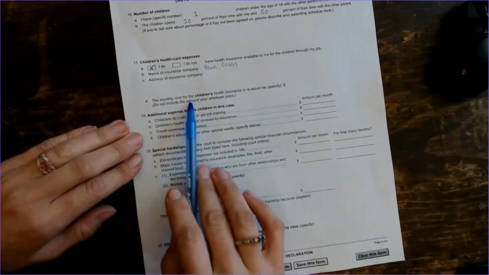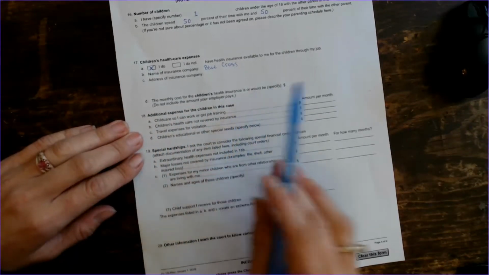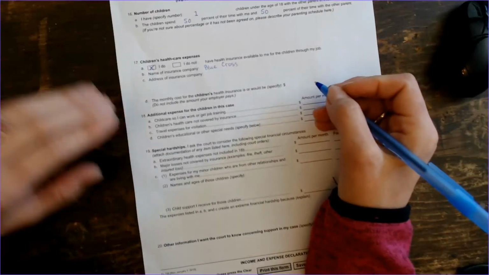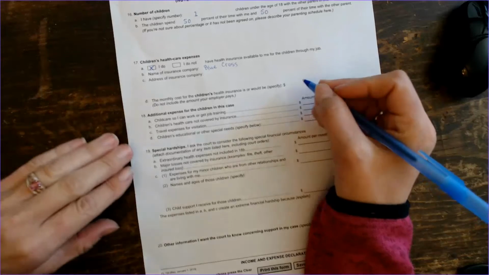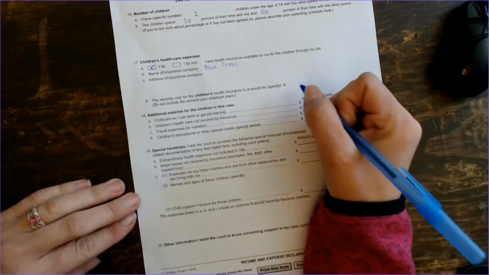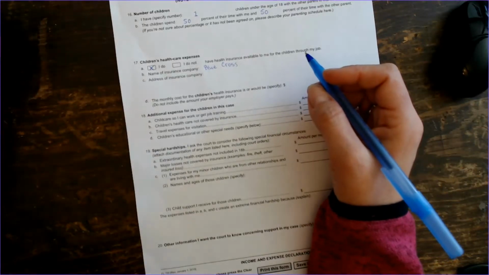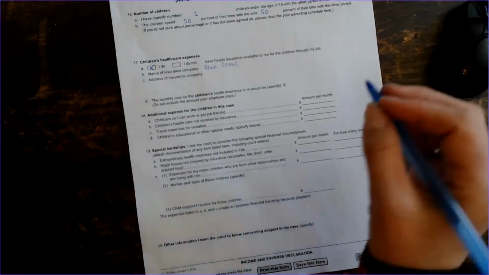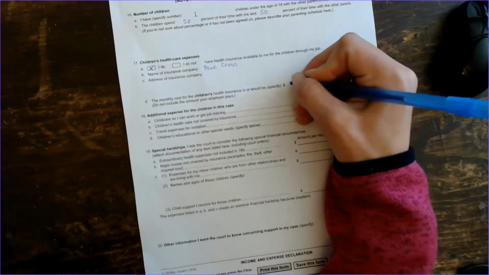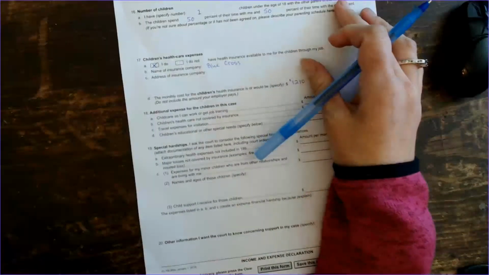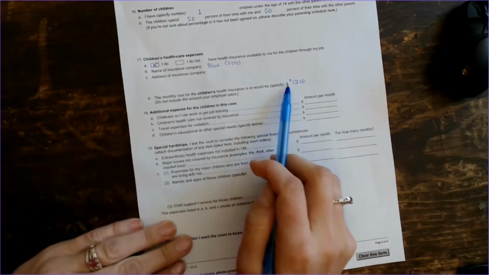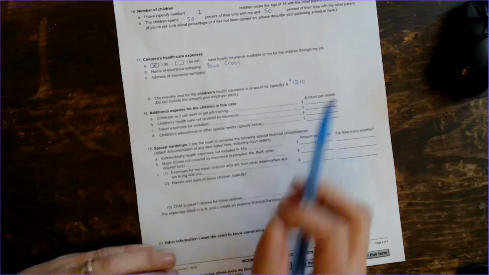The monthly cost for the children's health insurance is or would be, and you need to fill that out. So you may need to talk to your employer to find out what it would be. For me, it doesn't matter. It costs me the same amount of money whether I'm paying for insurance for just me or my entire family. And we determined that that was $1,210 a month. However, a lot of times it costs a little bit of money for just the parent and then more money for the kids. They want to know, what does it cost to add the kids of the relationship?